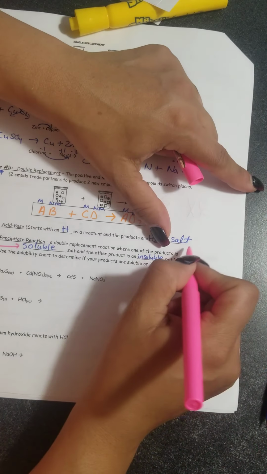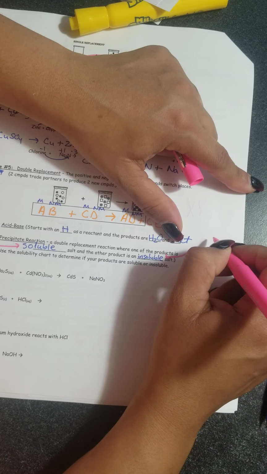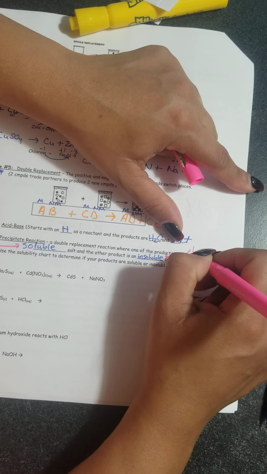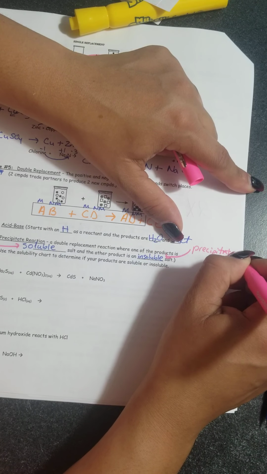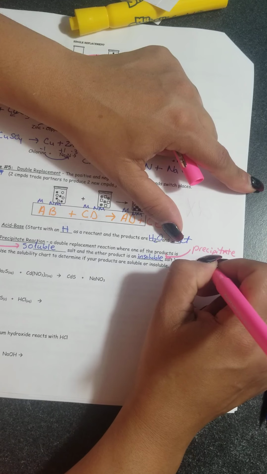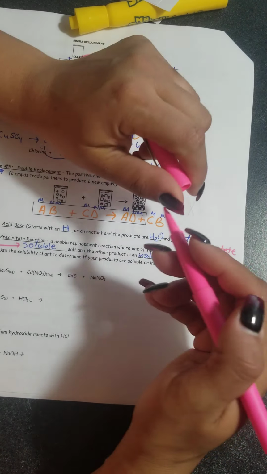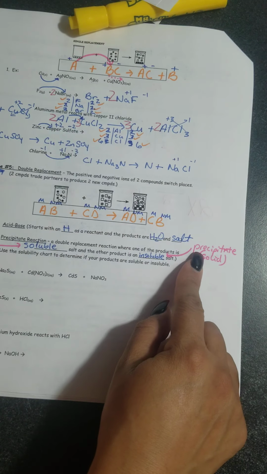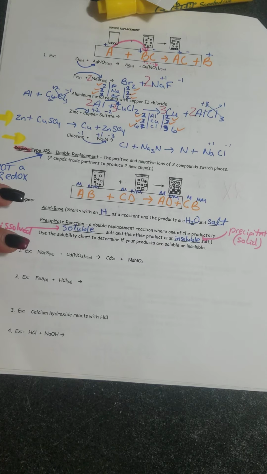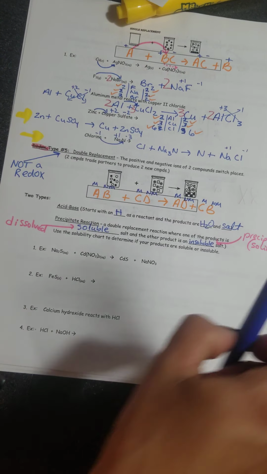Now, if it's insoluble, that means that it is a precipitant, or it was a solid. It was insoluble. It was unable to dissolve. Okay? That is our solid. So let's look over here at a few examples, and then we have the last chart over here, and then we're done with our notes.